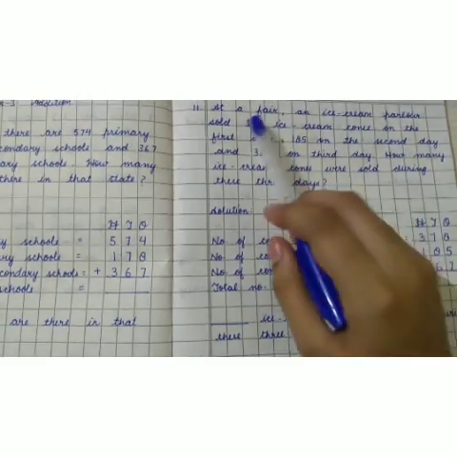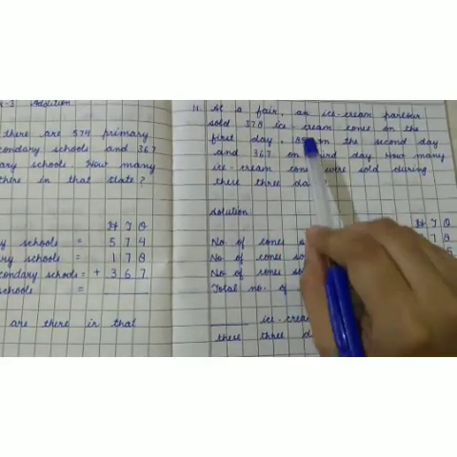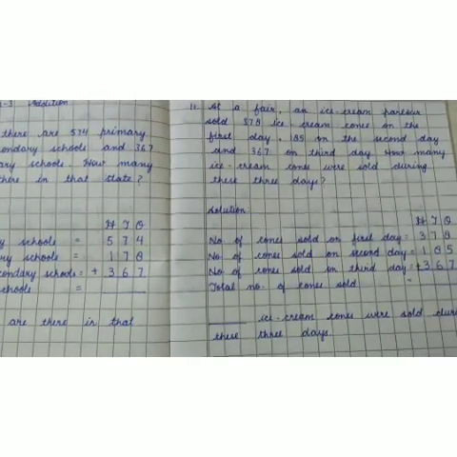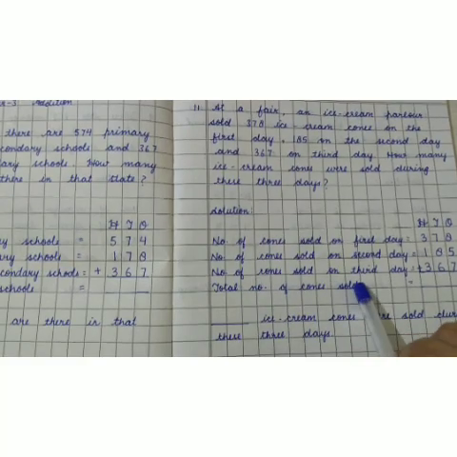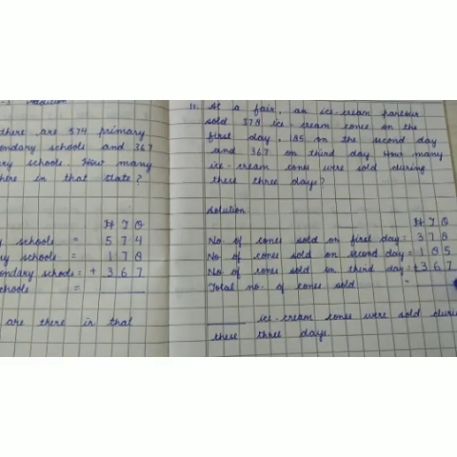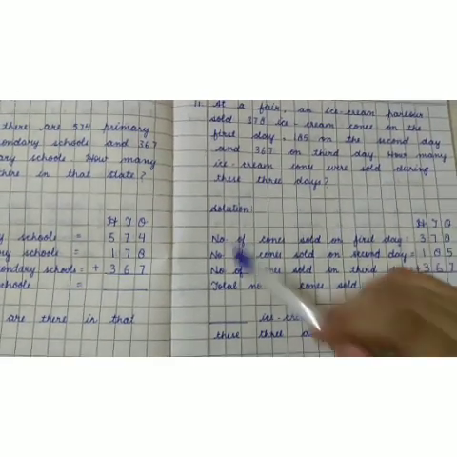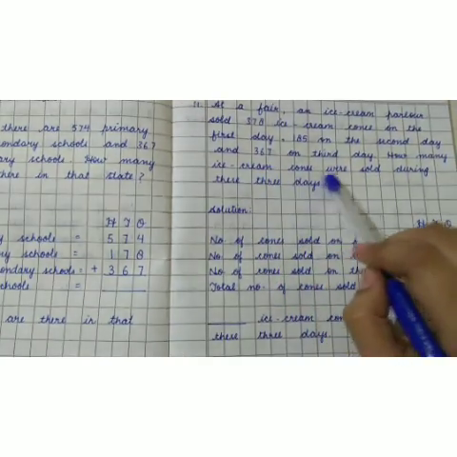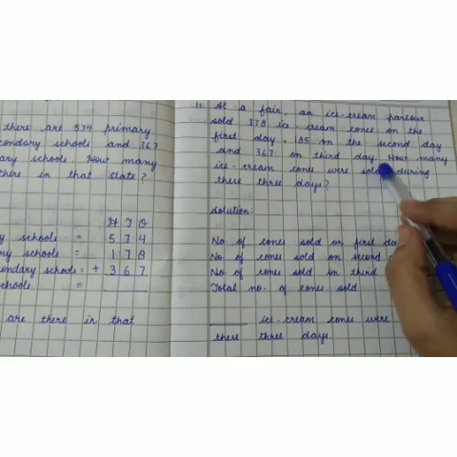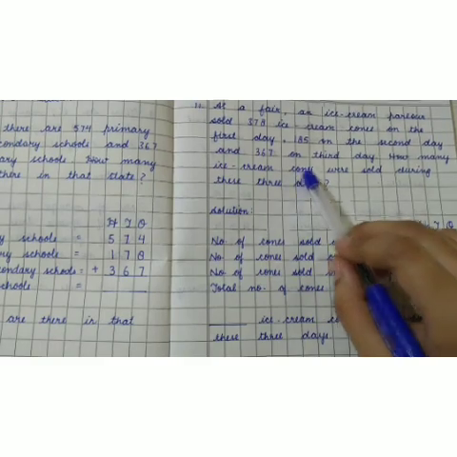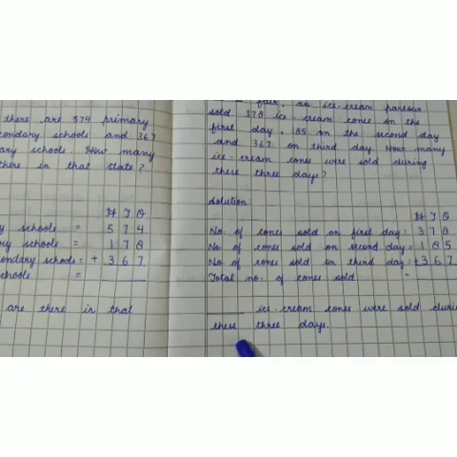Write down their numbers. First day 378. Second day 185 cones and third day 367 cones. We have to find the total number of cones that were sold. That we will get after adding these three. Do the addition. And for the final answer, take the last line of the question. How many ice cream cones were sold during these 3 days? Instead of this how many, write down your final answer. Dash ice cream cones were sold during these 3 days. Answer here.